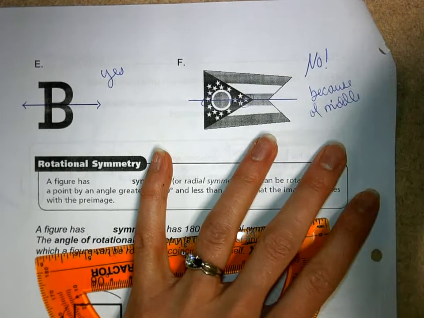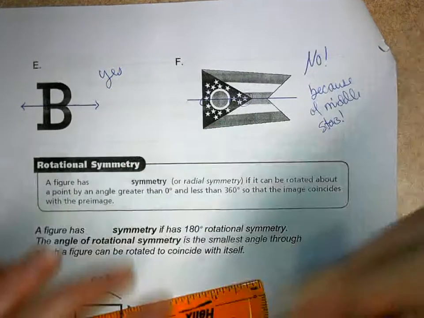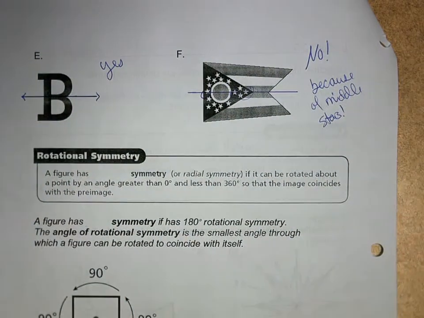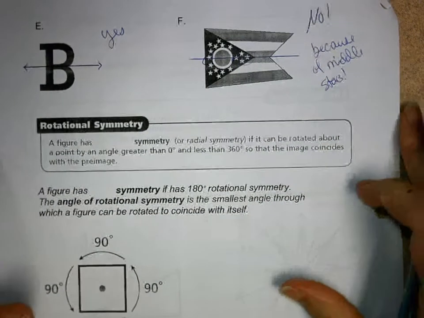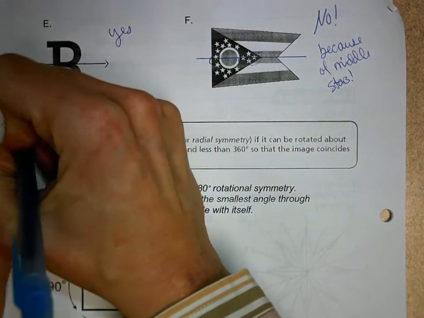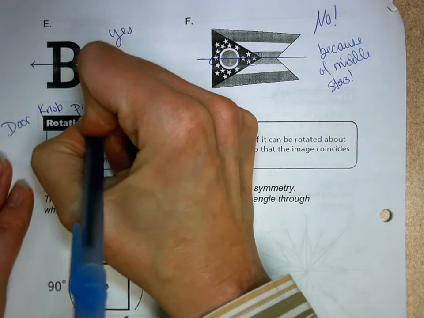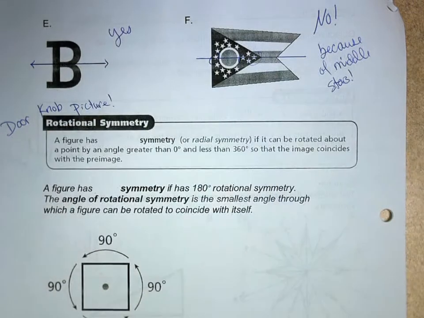Now, the big figure itself, yes. So remember to look for detail. Now, we have another type of symmetry also, and that's called rotational symmetry, okay? Now, picture a doorknob when you do this, okay? This is kind of how I think when I look at it. All right, so think of picturing a doorknob.